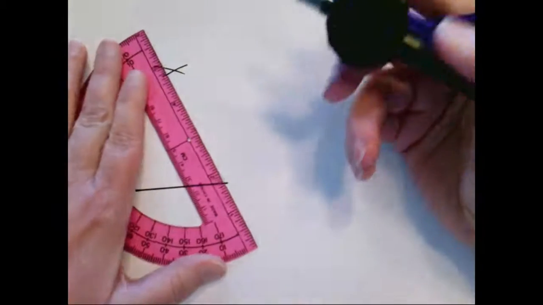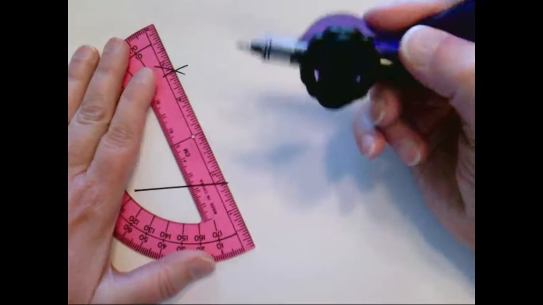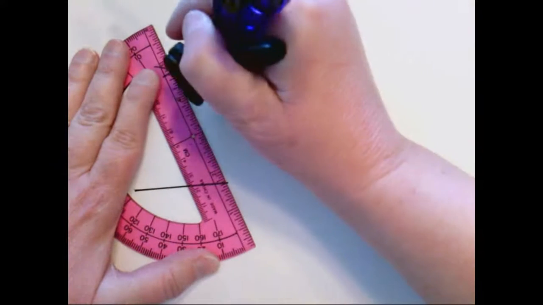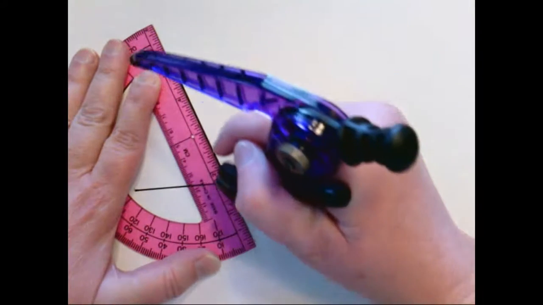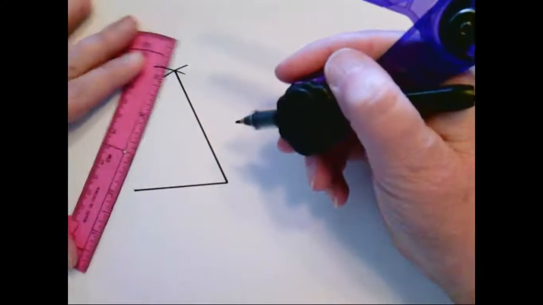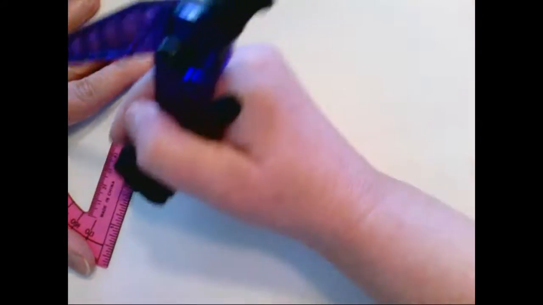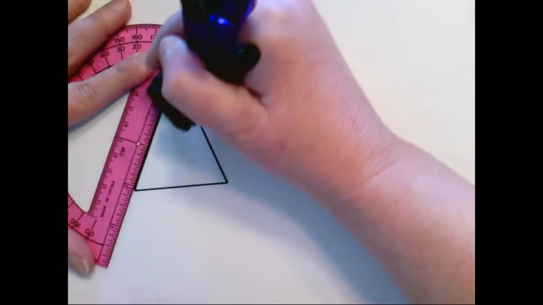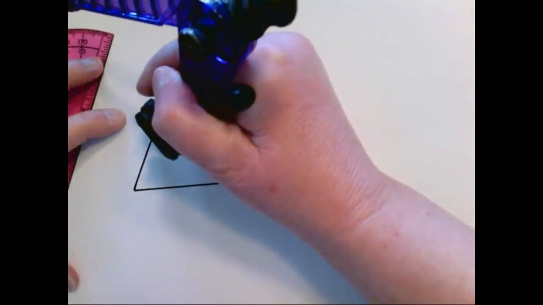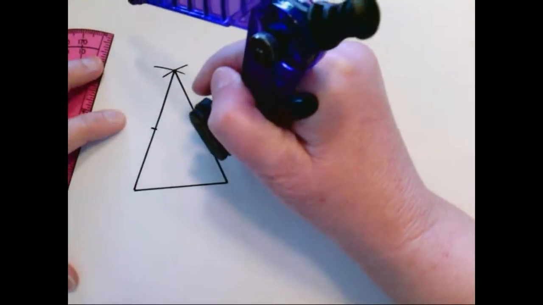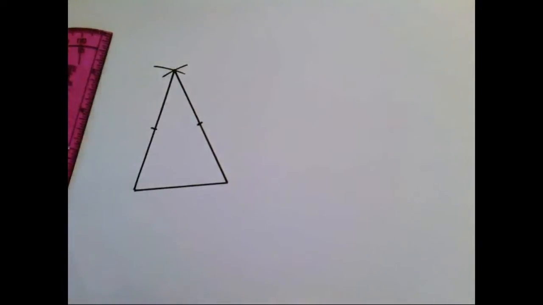And where those two arcs intersect gives me a point that is the same distance from the two end points of the original line segment, which means I've got a triangle that has two congruent sides, making it isosceles. So this side and this side are congruent.